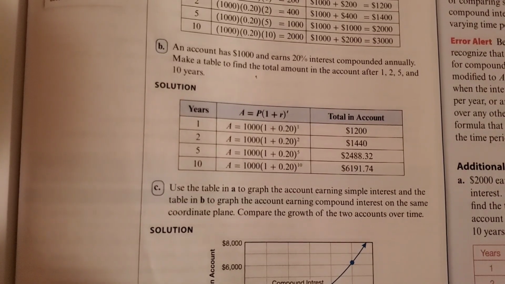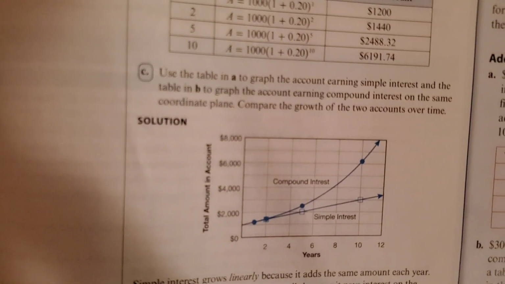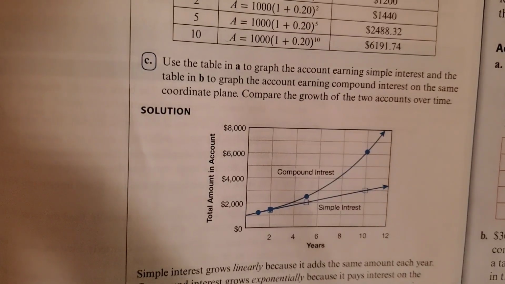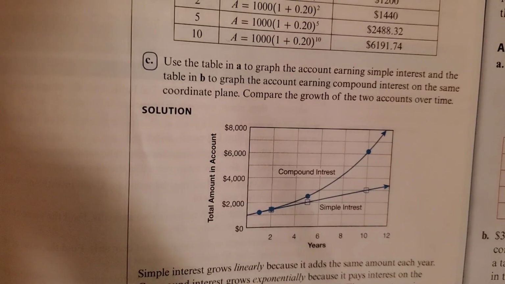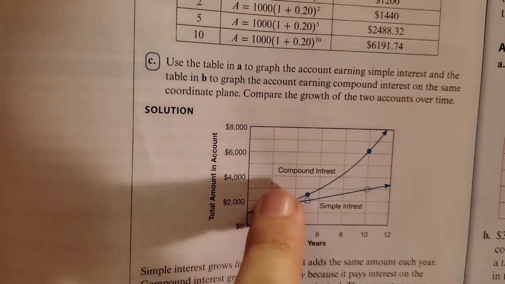So here we have to use the tables in A and B to graph the account earning simple interest, and table B to graph the account earning the compound interest on the same coordinate plane. And so you have it.